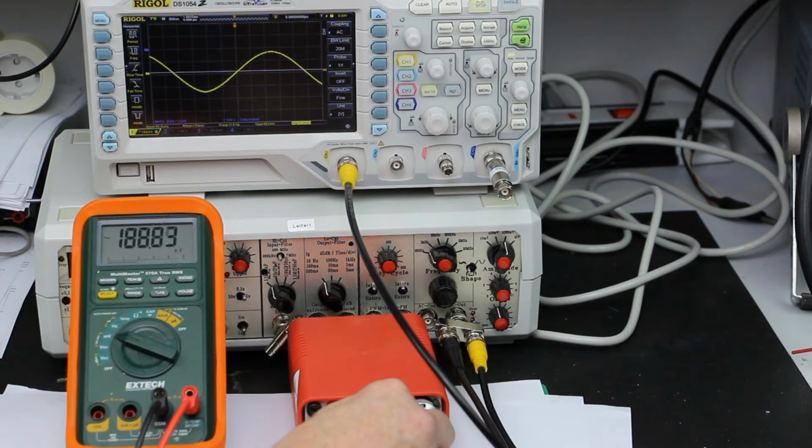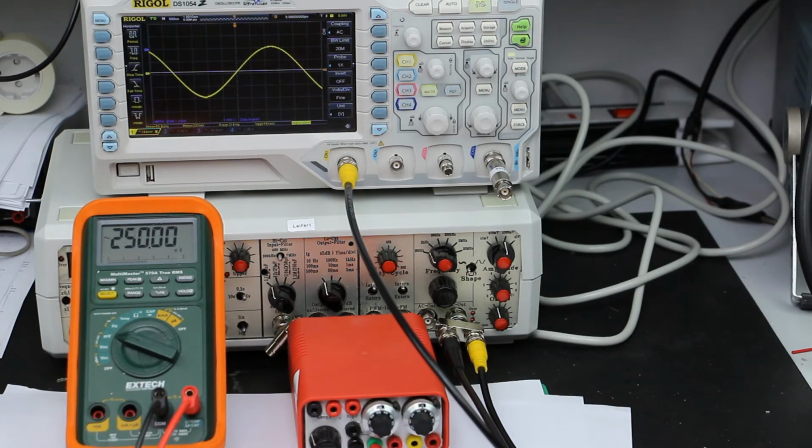Now we have already reached it, just gone a little bit too far. Let's turn it back. And nearly now we're at 250 millivolts and 2 divisions.